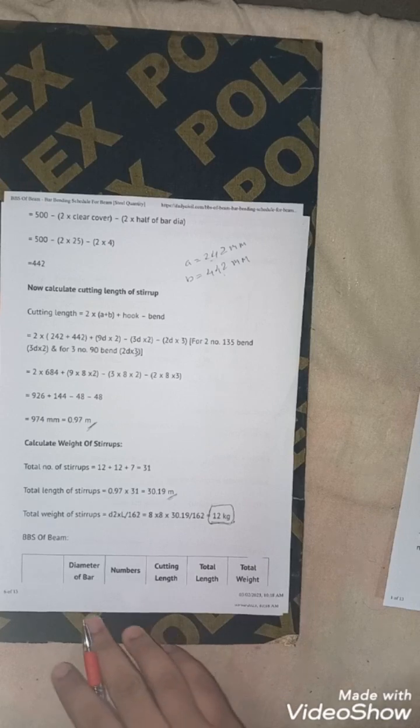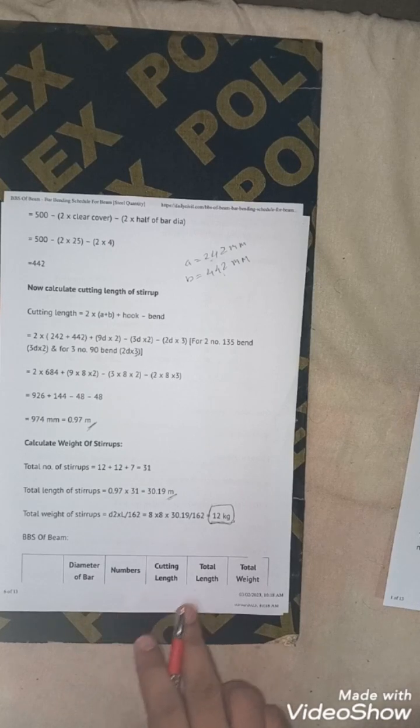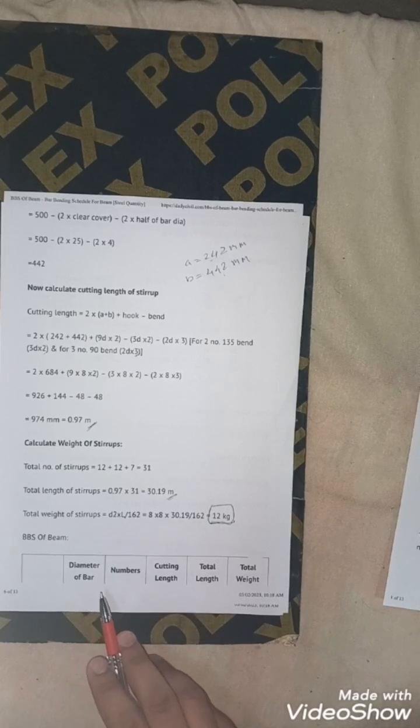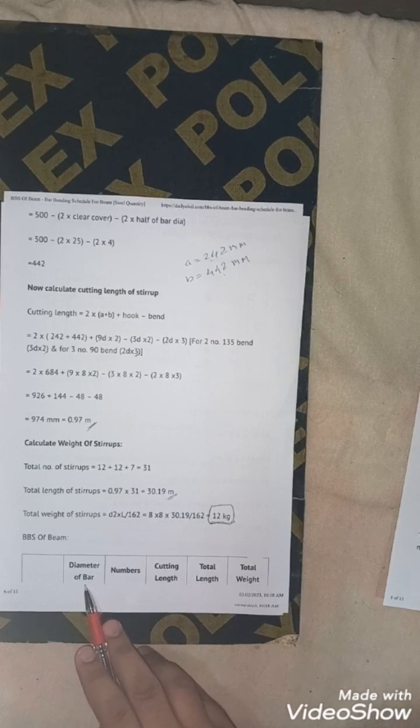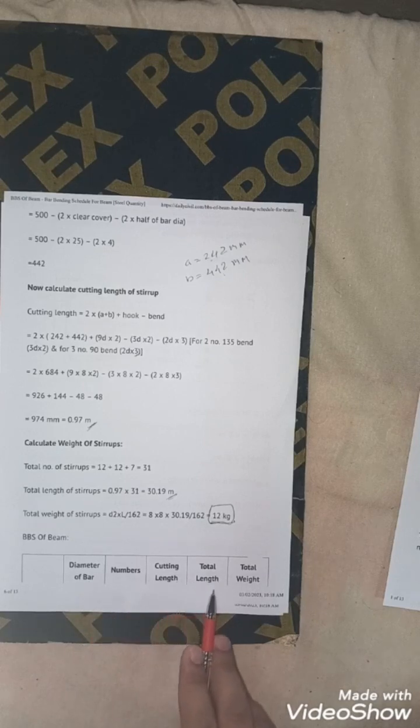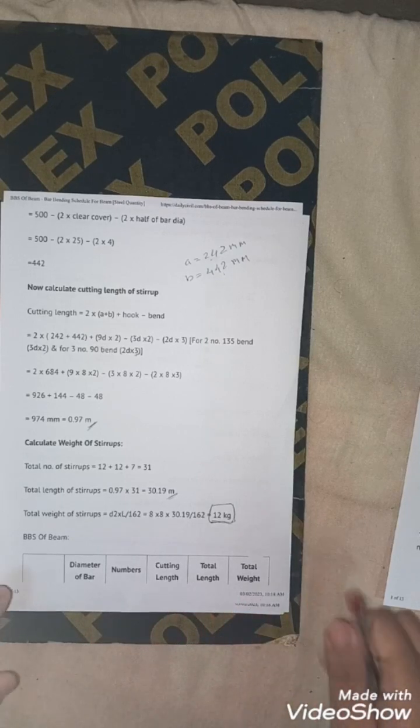Now this is the bar bending schedule table: diameter of bar, number of bars, cutting length, total length and total weight.